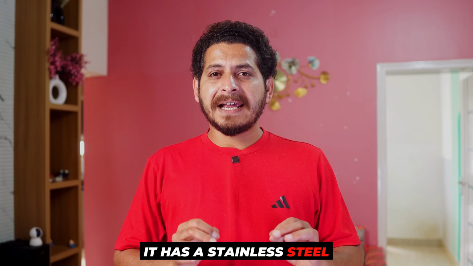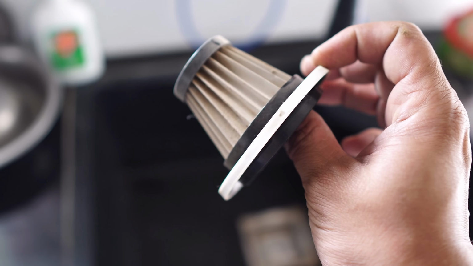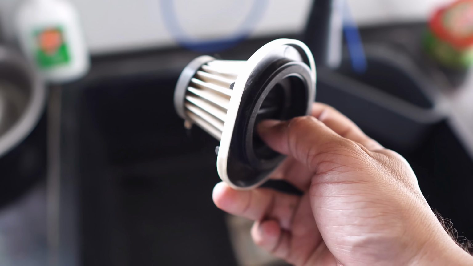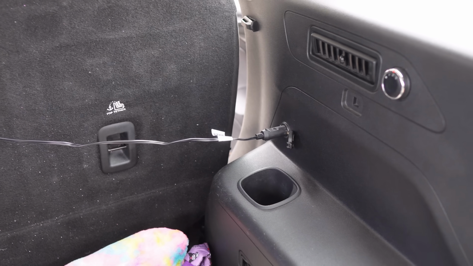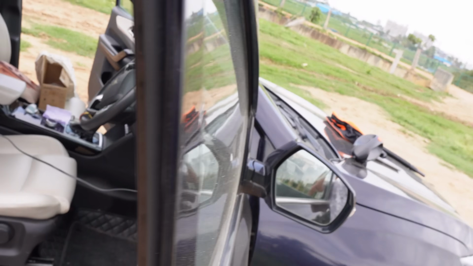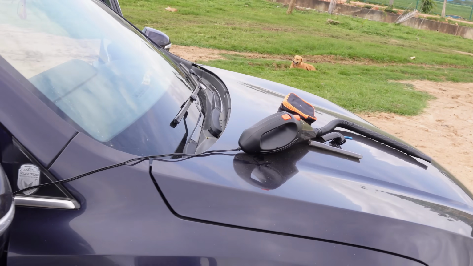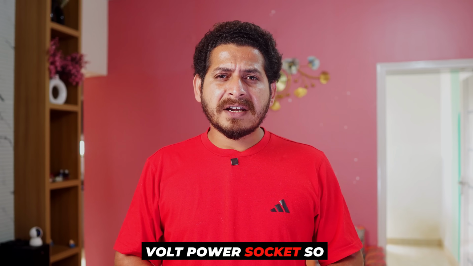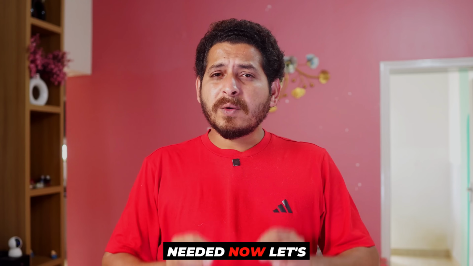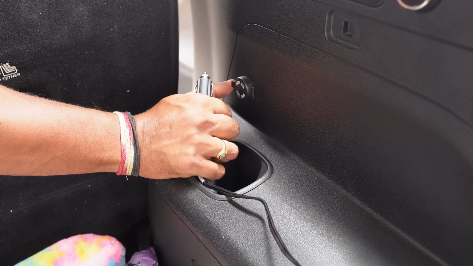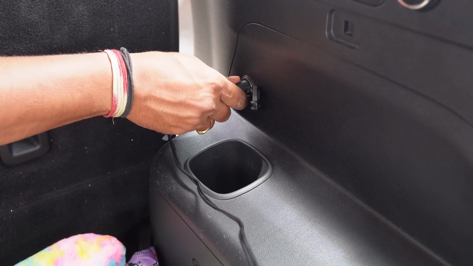It has a stainless steel HEPA filter that removes 99.9% of dust particles and can be washed and reused. You also get a 4.5 meter long power cord, which means even in big cars or SUVs, you can easily reach every corner. It runs on your car's 12-volt power socket, so no extra setup is needed. Now let's test it inside the car. So I have connected it to the 12-volt power socket, and here we go.